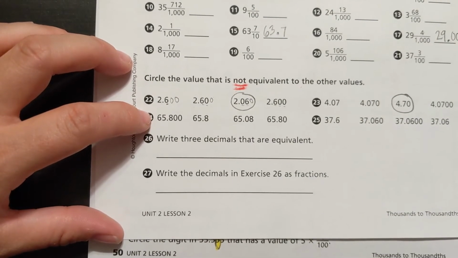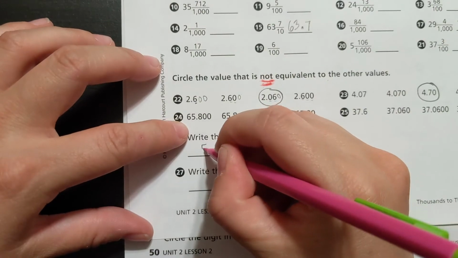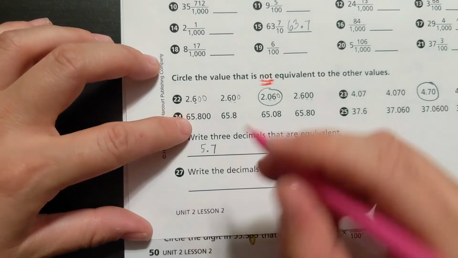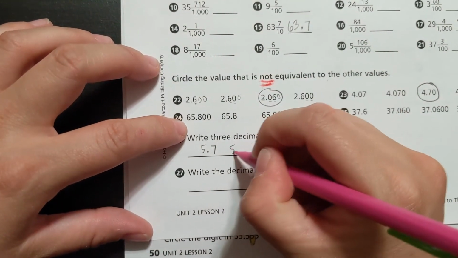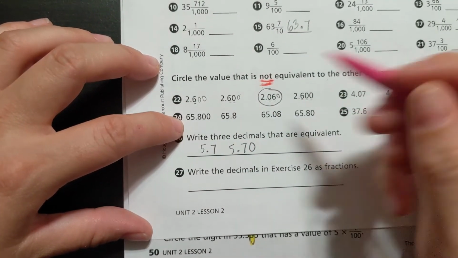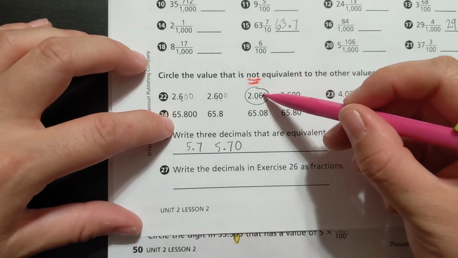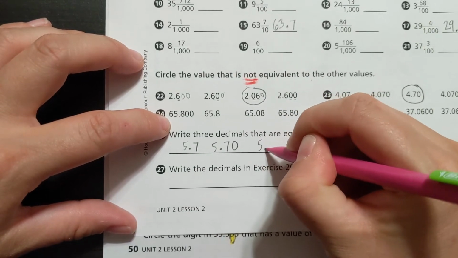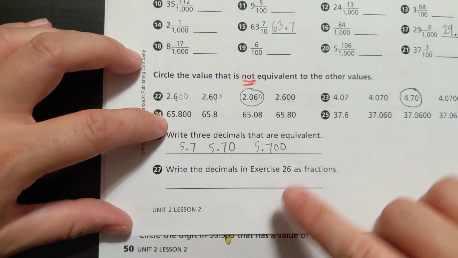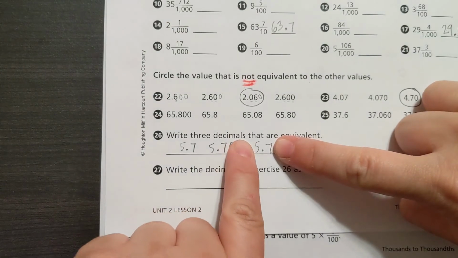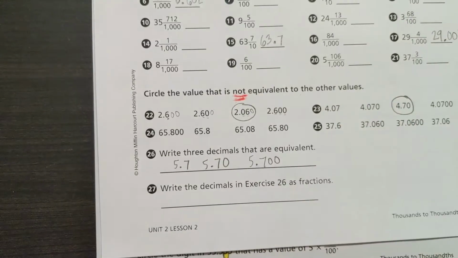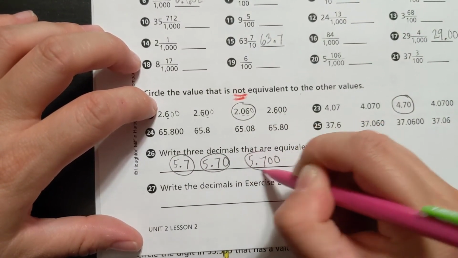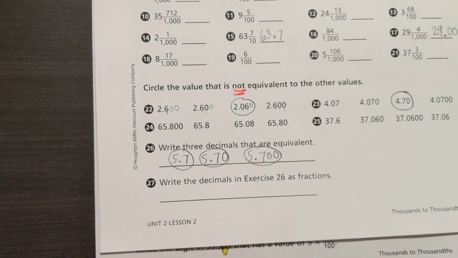I love the number 5. So I'm going to do 5 point, and we'll do sevens. 5.7. The next one I'm going to give, I'll just copy this one. 5.70. Those are equivalent so far. This one would not be equivalent, so I'm not going to do an example like that, but I'll do it like this. 5.700. Those are all equivalent because if I took off all the zeros at the end, they'd all say 5.7. Pretty cool. Maybe I'll circle those so that they look separated. Don't copy my digits, but you can copy that pattern if you want.